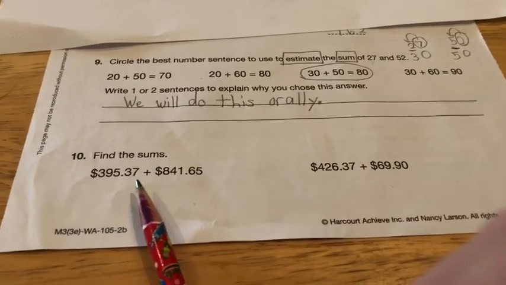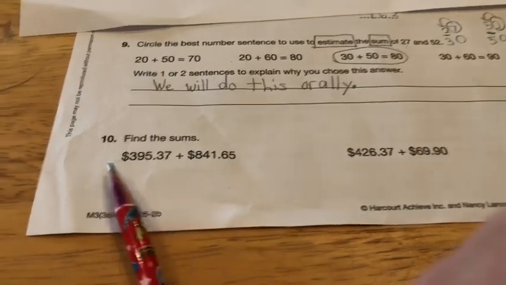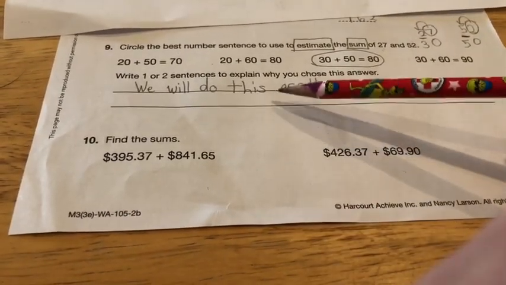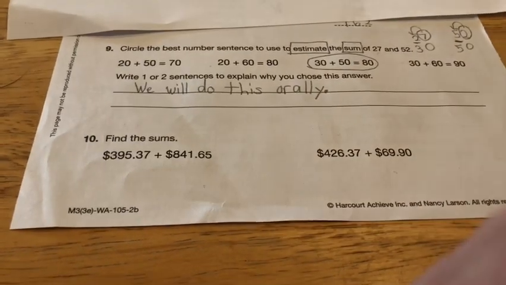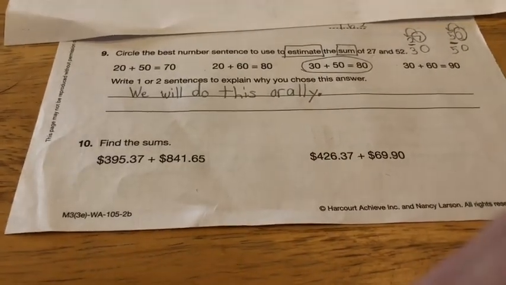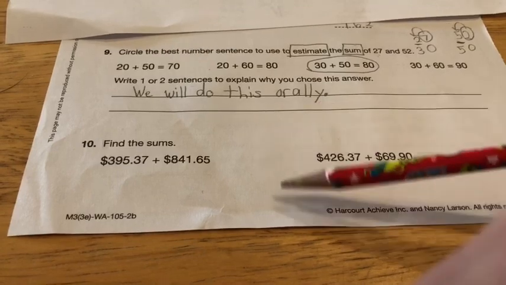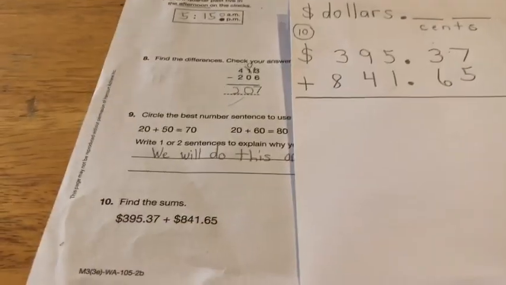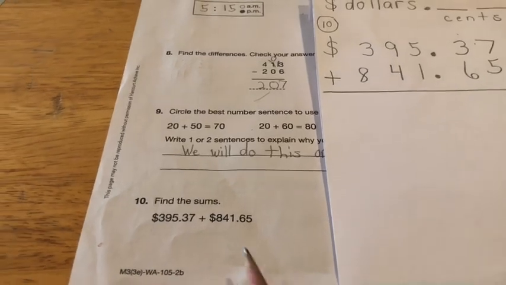And then on number 10, before I do this addition, I like to rewrite that problem vertically and maybe even use my place value house to keep all of the place values lined up nicely, especially when I have a decimal. So on number 10, let's read these numbers first.